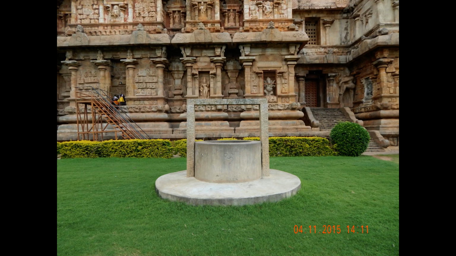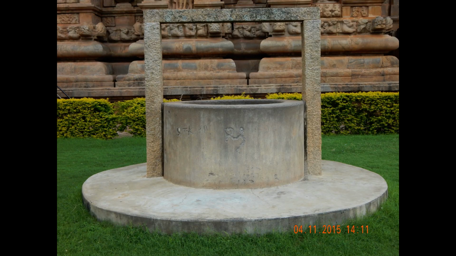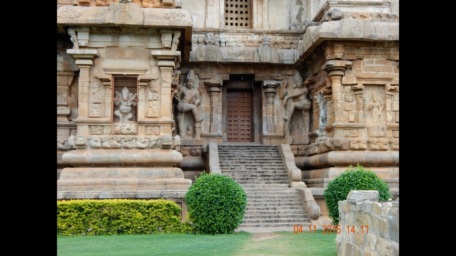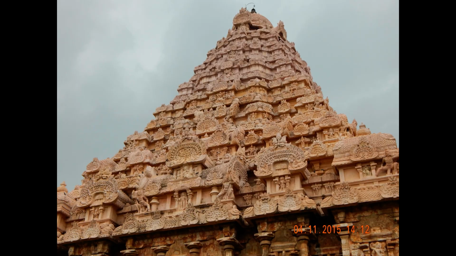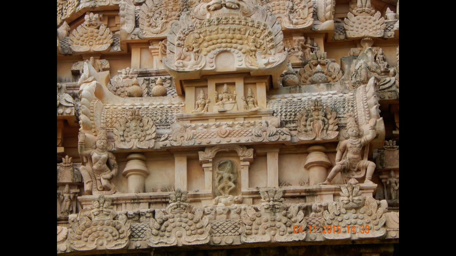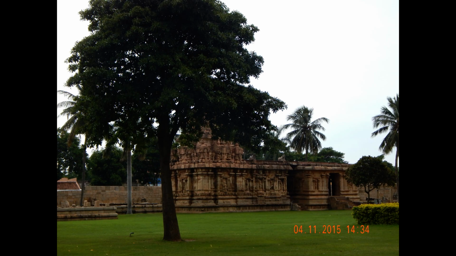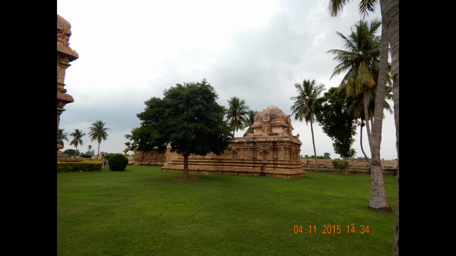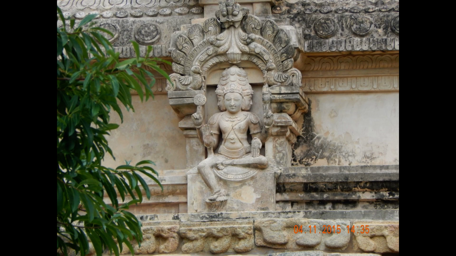It is same to same, we can consider, like the Brihadeshwar temple, but some changes we can see, such as a well in the temple premises. The temple is considerably small, and the artwork is almost the same as we can find here. As we observe this artwork on the Brihadeshwar temple, similar artwork is found over here. This is a series of photographs of this great temple.